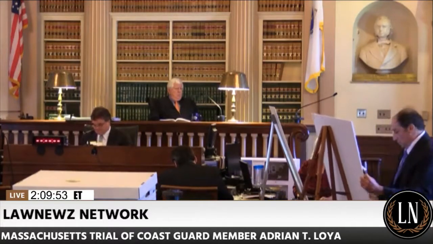And looking at the board, photos 4A and 4B, can you look at those and explain them to the jury, please? This is the left side of the thigh, and at the bottom is a round defect, which is red.